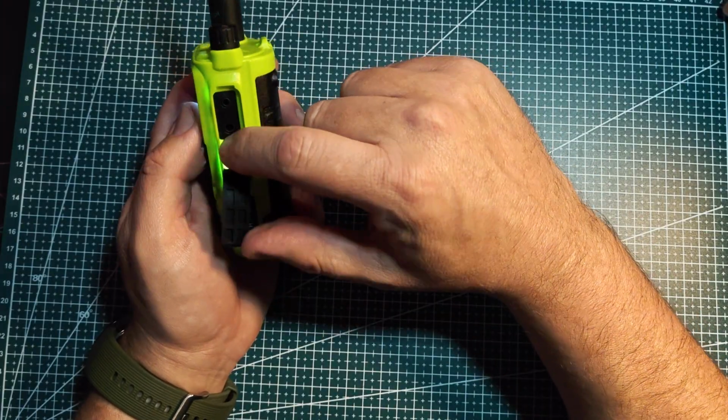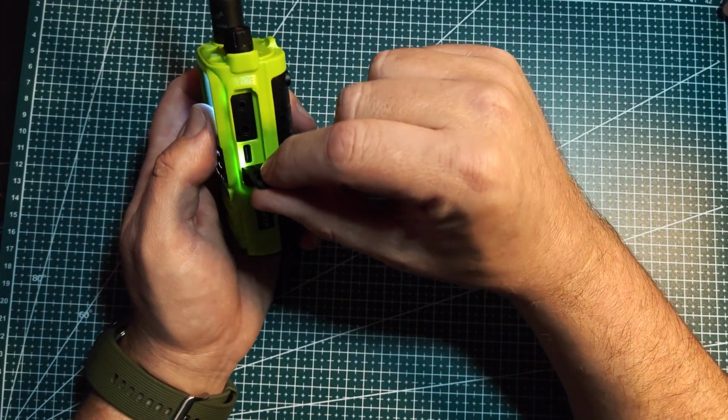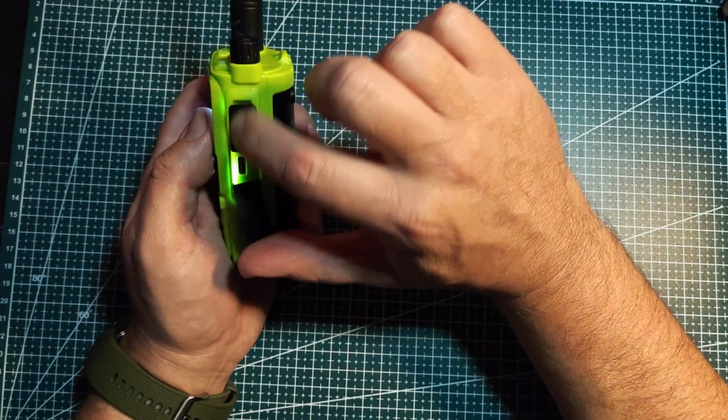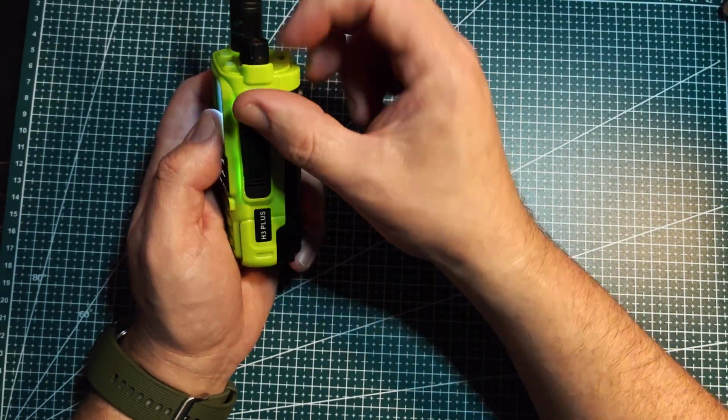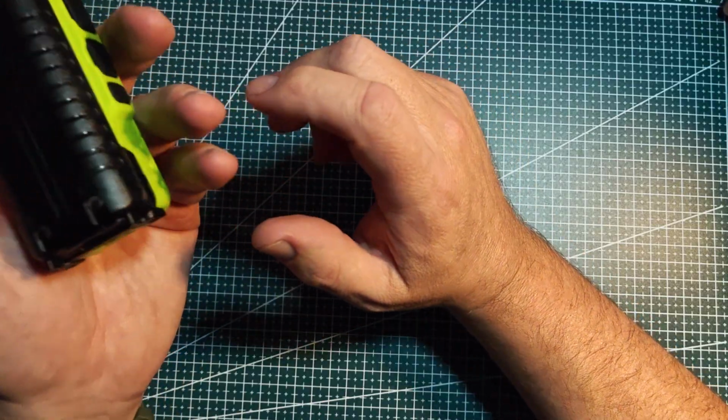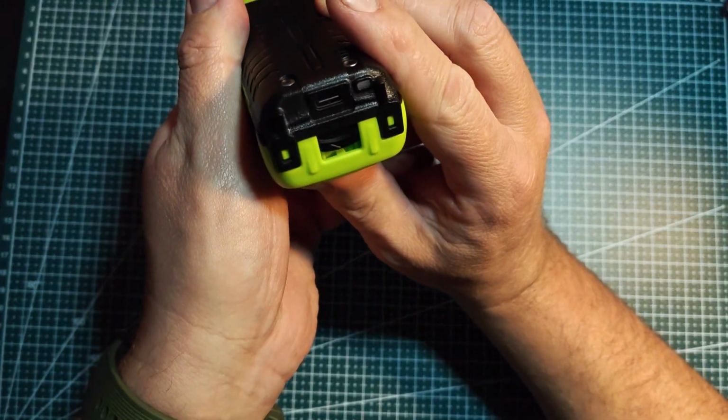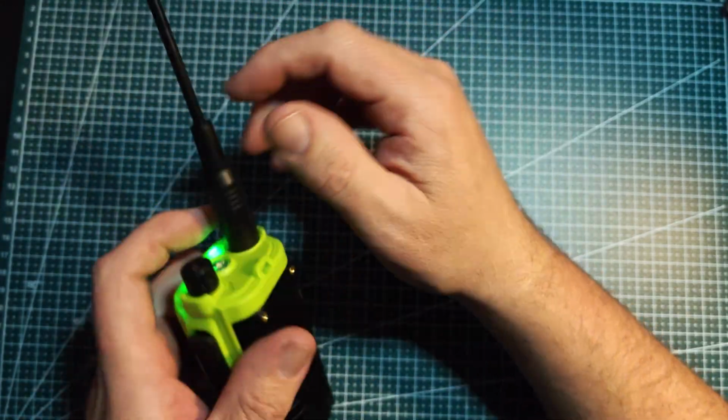That's your USB for programming the radio in the future if you want to do that, but again it's awkward. That's your K-style port for programming, or headphones and a microphone. Or you can charge it on the bottom. There's a wee charge port there.